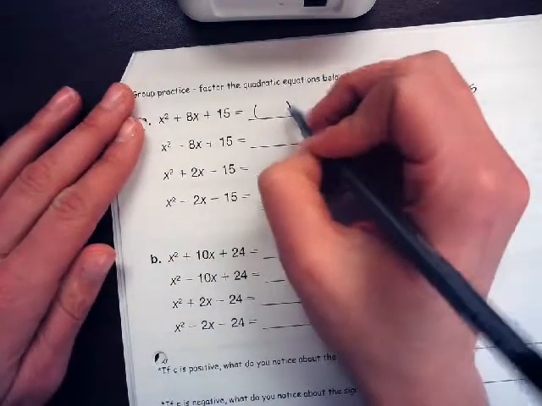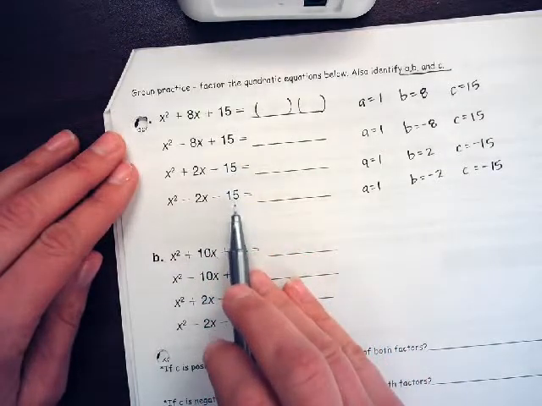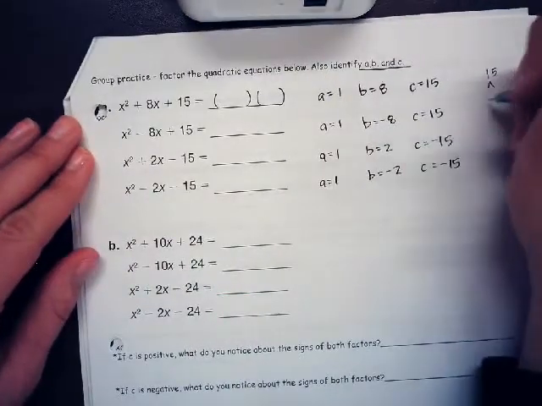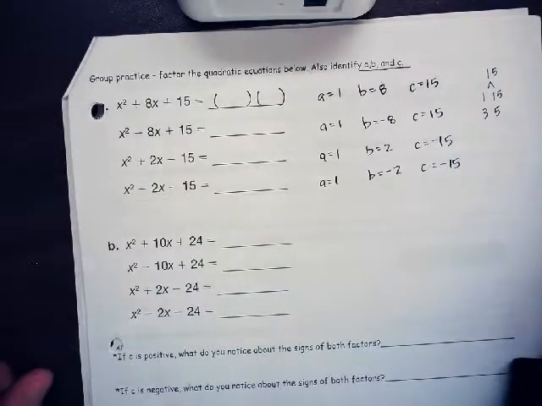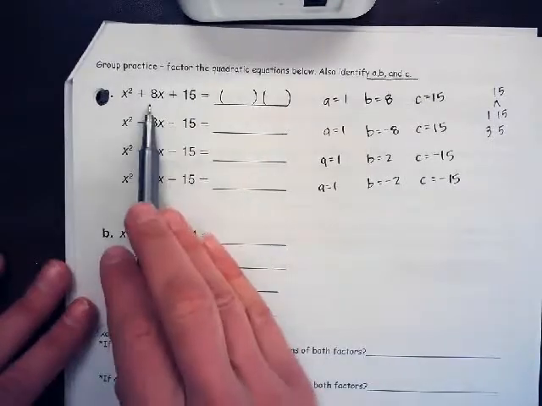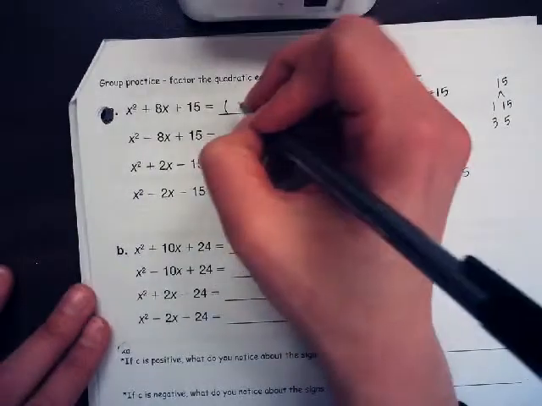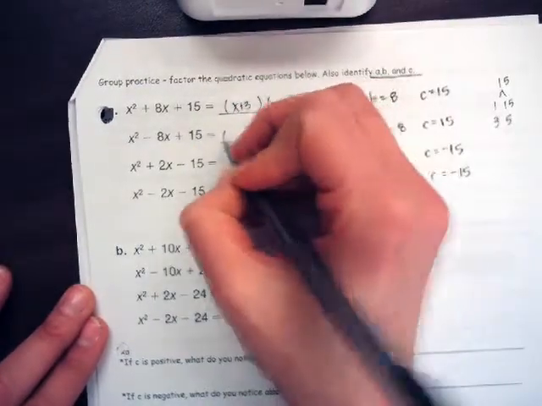So if I were to factor this one, since 15 is the number I'm trying to get on every one of these as my last term, I'm going to come over here and write 15 and make a factor tree. I can use 1 and 15, 3 and 5, and that's it. There's nothing else that I can multiply together to give me 15. So I have to get a positive 8 in the middle. So I'm going to take a positive 3, positive 5. So it would be x plus 3, x plus 5.